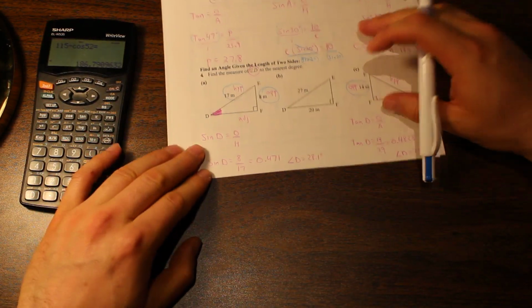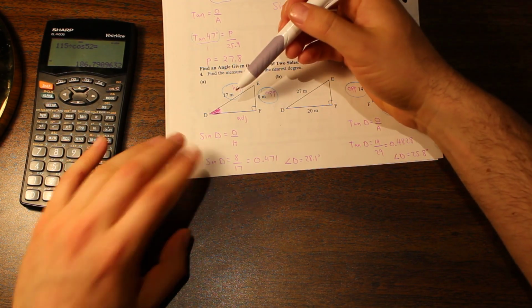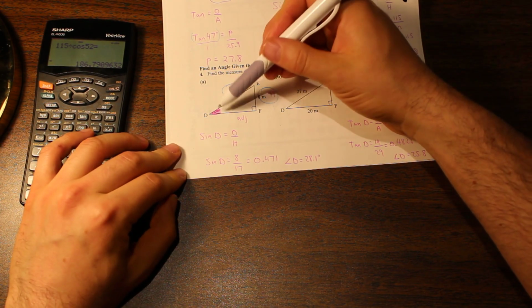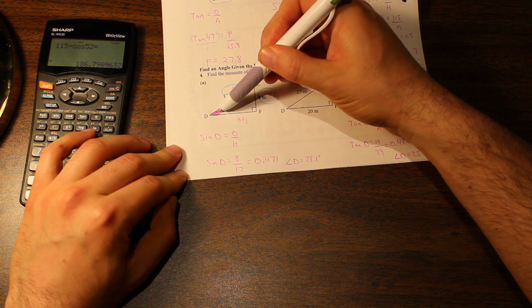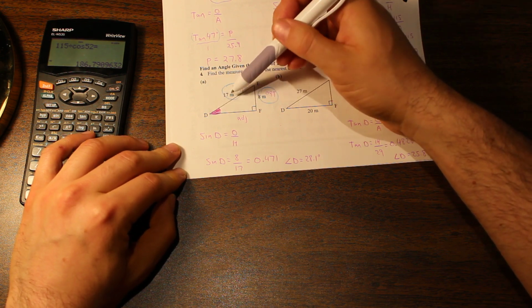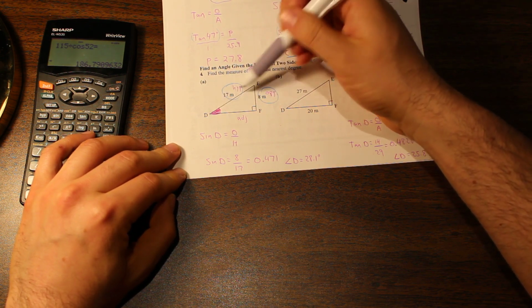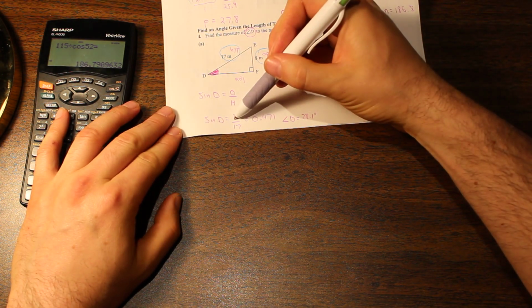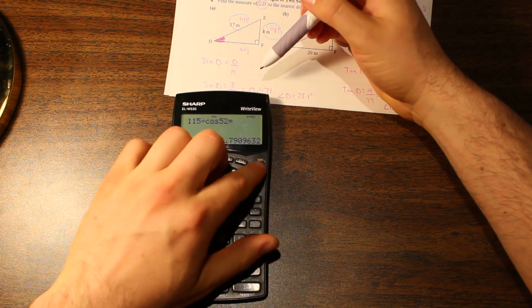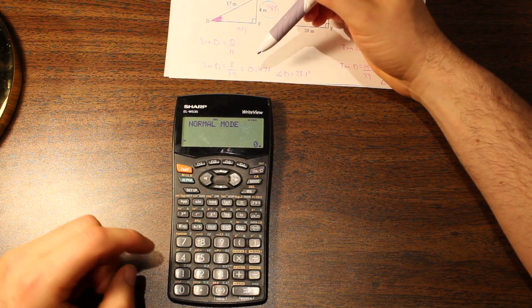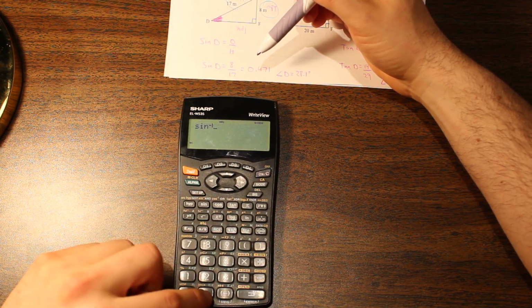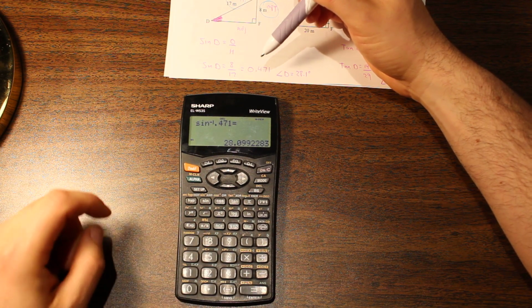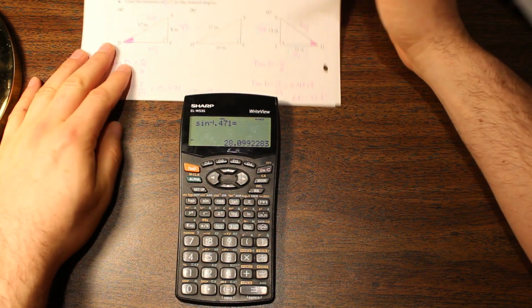We can reverse this process if we so choose, right here. I might be running out of time, so I'm going to speed up. I don't know what this angle is, but I want to know what it is. Well, I've got these two pieces of information. That's an O and an H, so I'm using sine. 8 over 17 is that trig ratio. So as a result, what I'm going to do is second function sine of 0.471. And that's how I get my degrees.